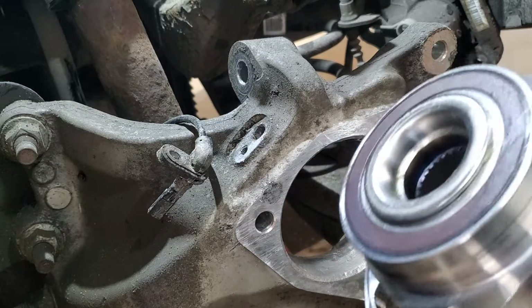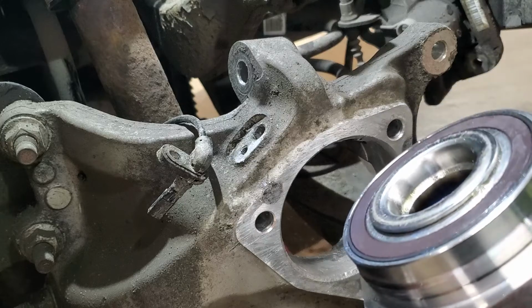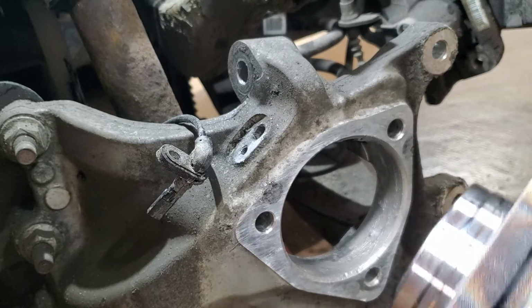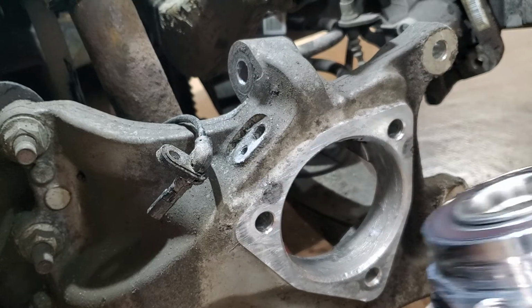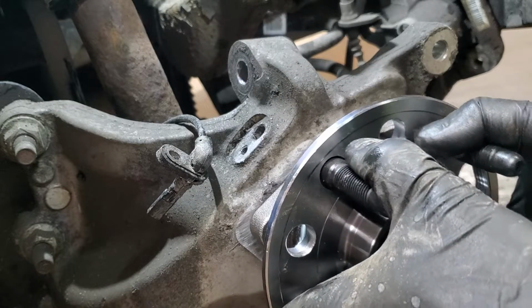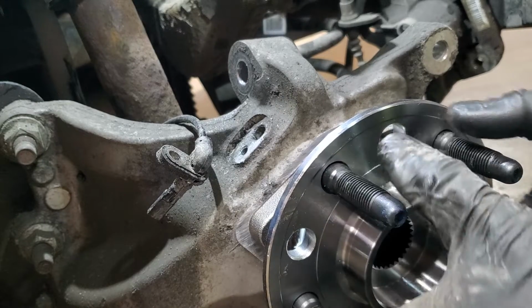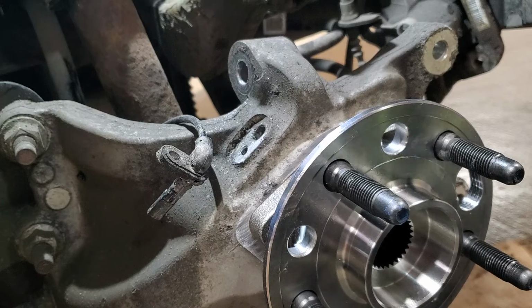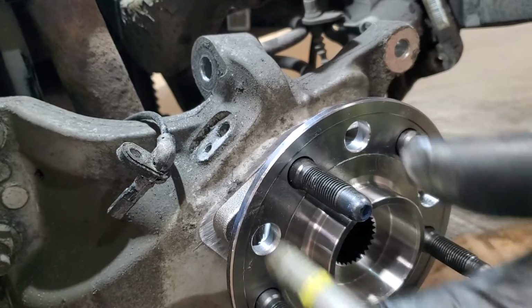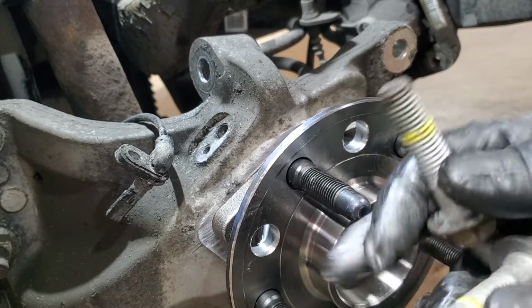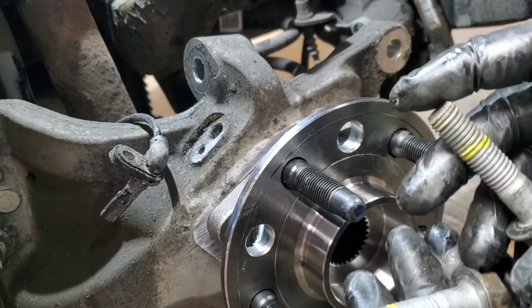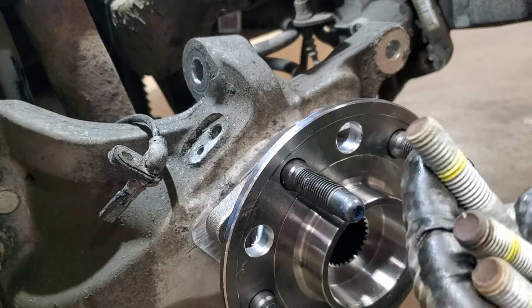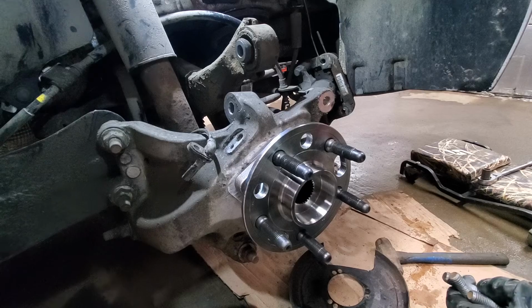So here is the new hub, and again I washed those surfaces where the bolts are. We'll just line up those holes now. We'll get the bolts. Those bolts have old Loctite, so we'll get those cleaned on a bench wire wheel.